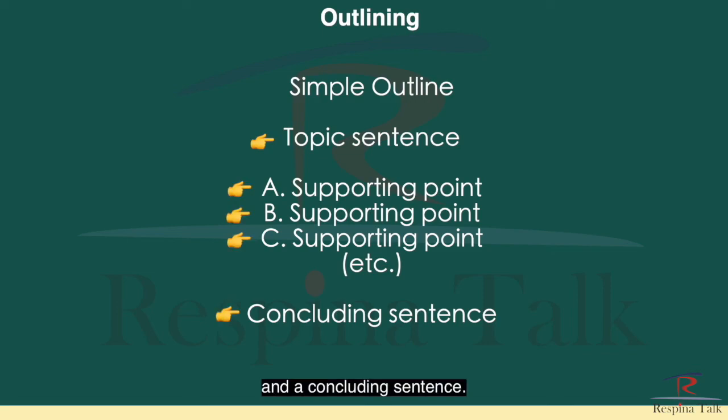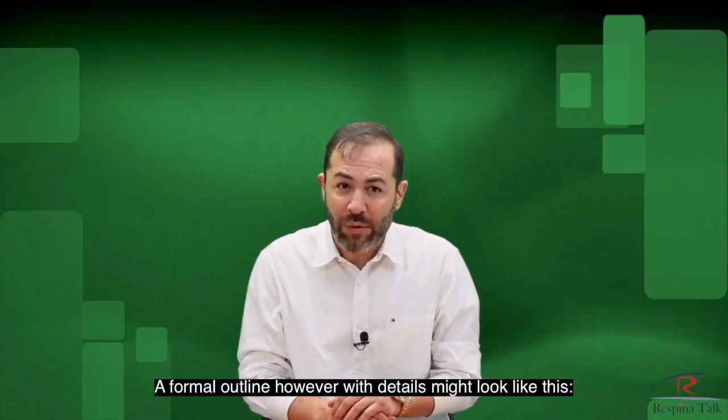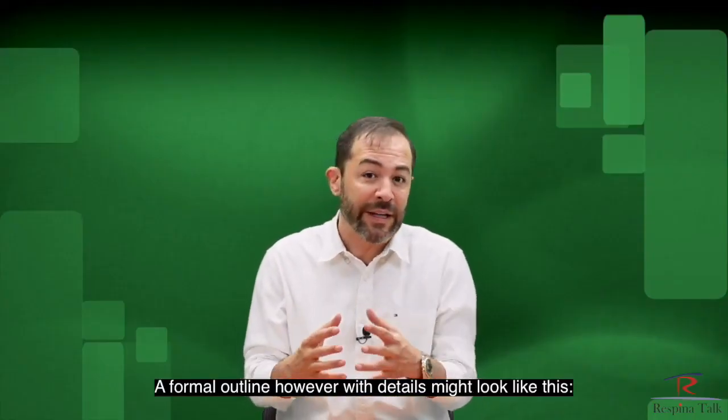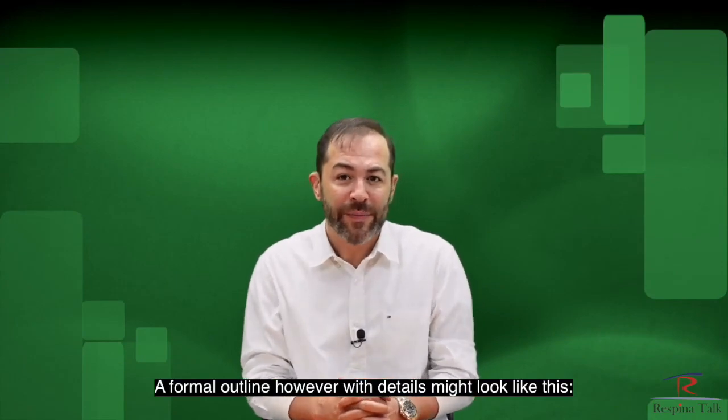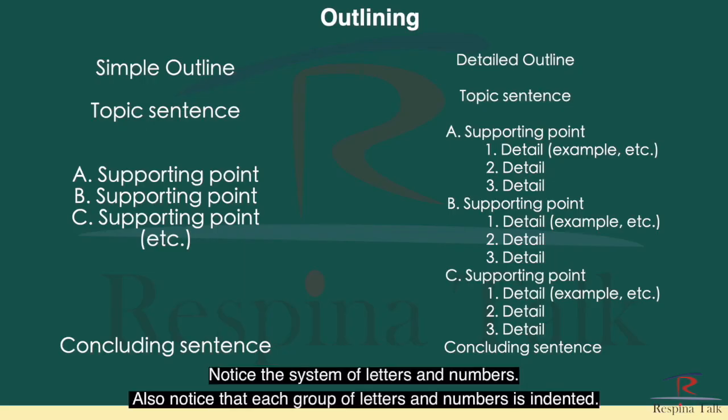You practiced making simple outlines, which look like this: a topic sentence, some supporting points, and a concluding sentence. A formal outline, however, with details might look like this. Notice the system of letters and numbers. Also notice that each group of letters and numbers is indented.